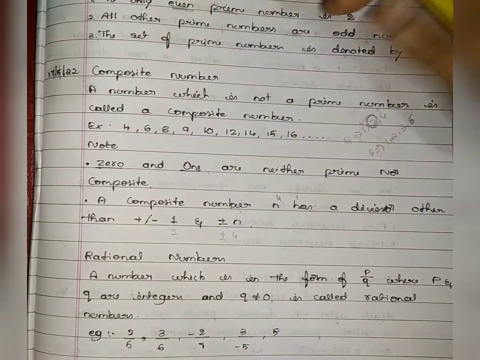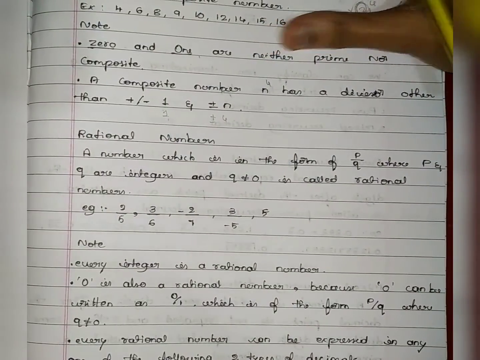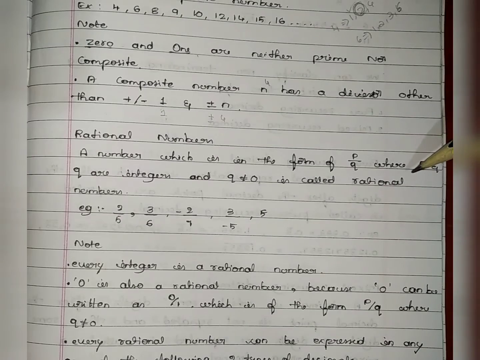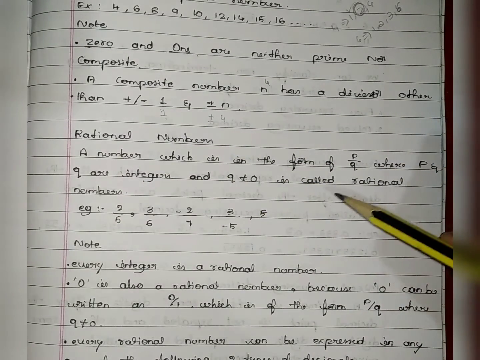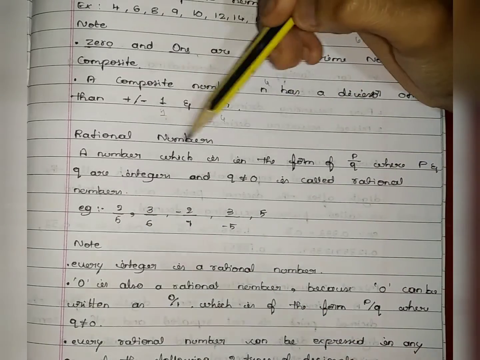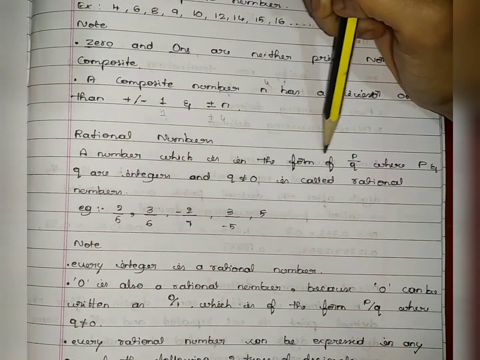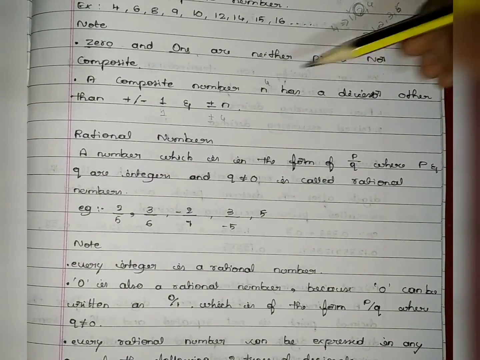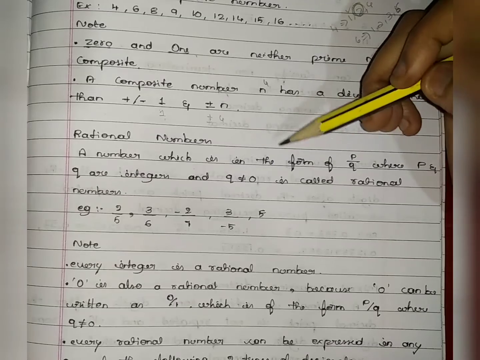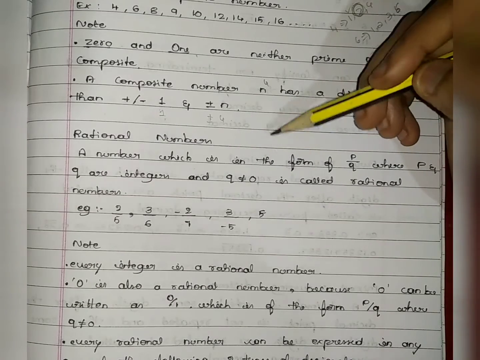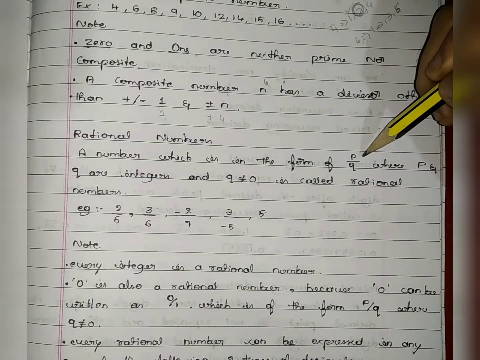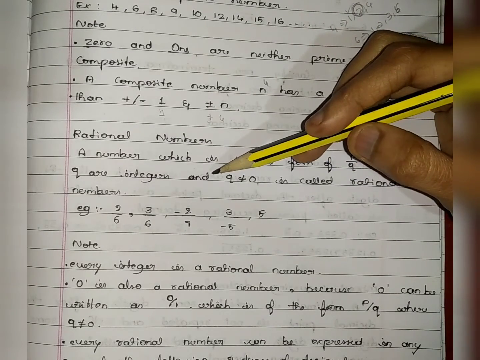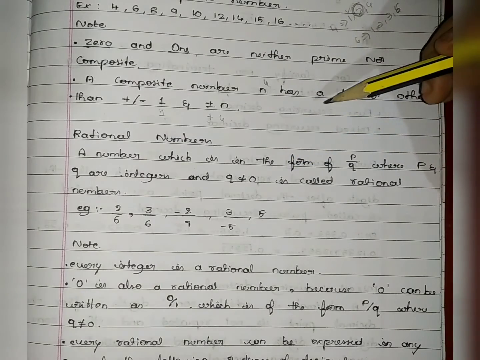Next concept is rational number. A number which is in the form of p by q, where p and q are integers and q is not equal to 0, is called a rational number.